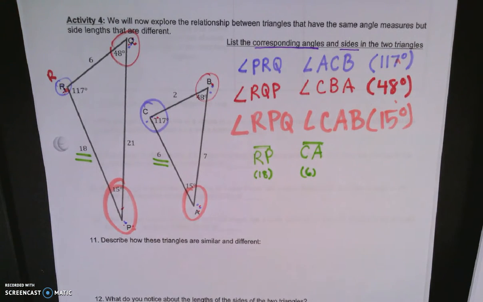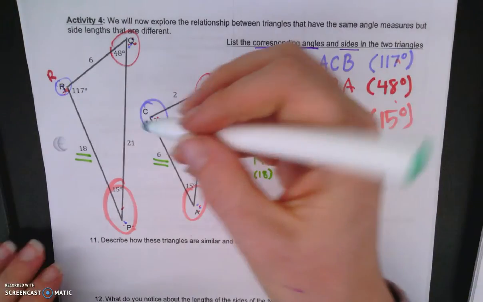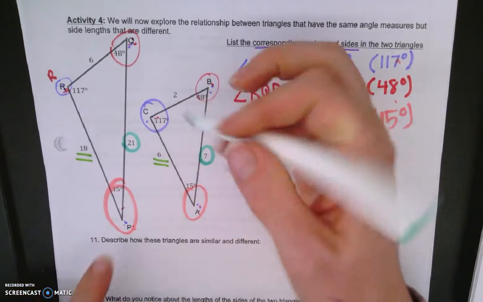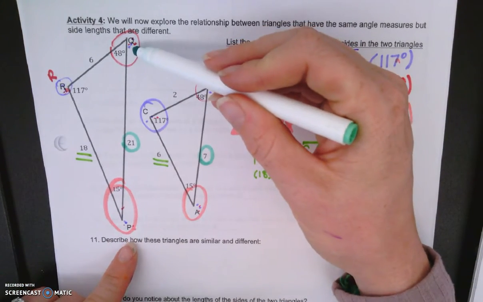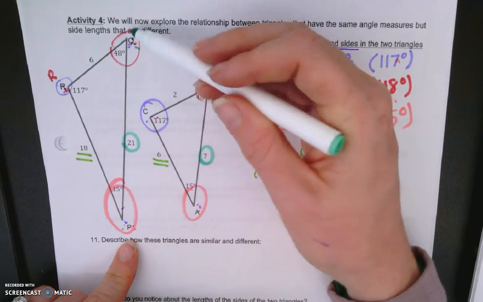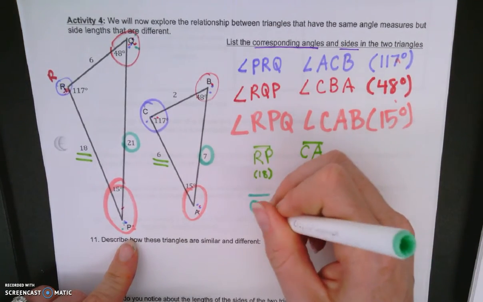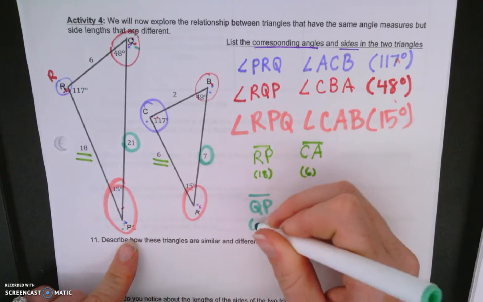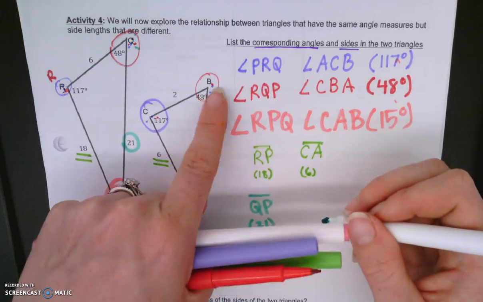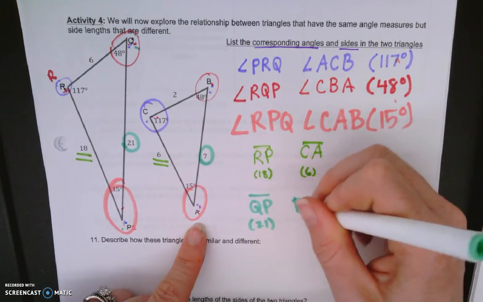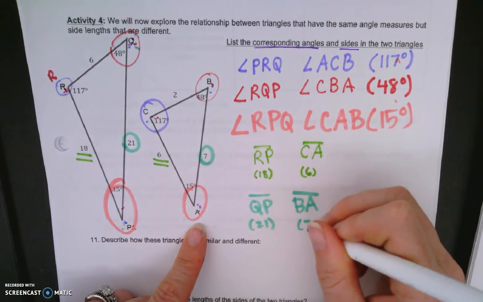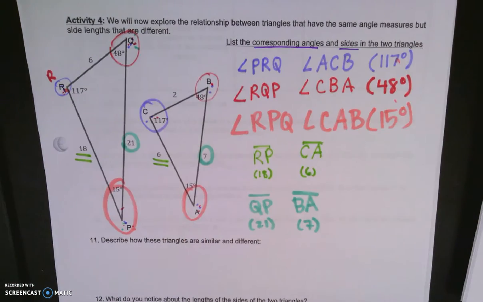What other parts correspond? Well, side 21 and side 7. That means that segment QP, which is 21, corresponds with segment BA. And we need a line over it because it's line BA. And that one's worth 7, a length of 7.